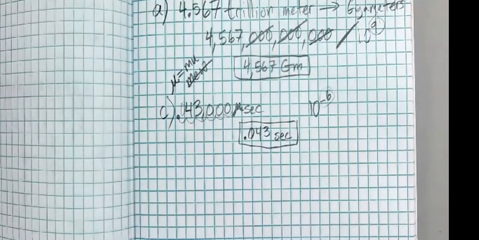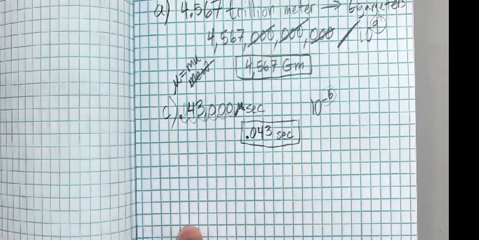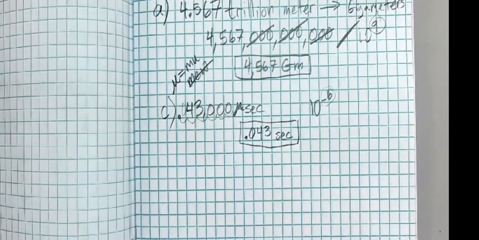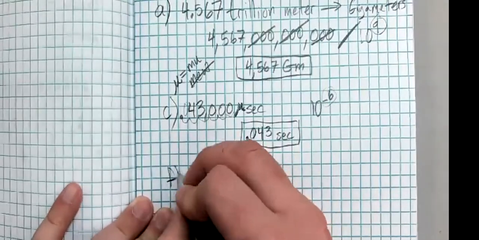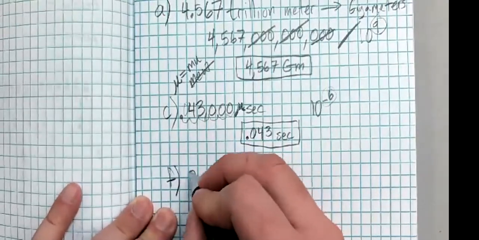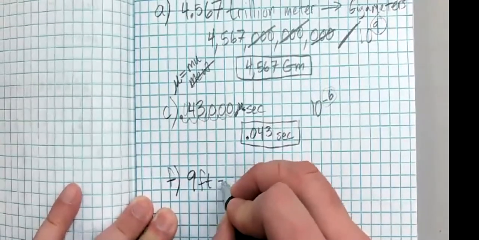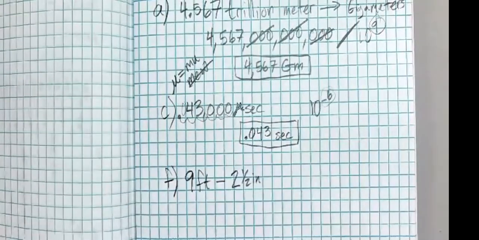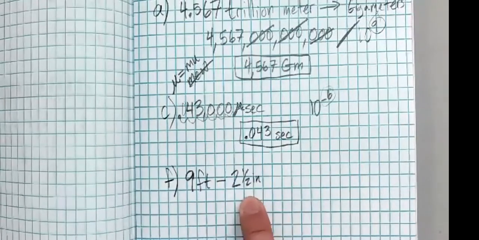D is converting yards to feet. That you should be able to do without me. E is converting feet to inches. You should be able to do that just by 12, right? F, I want to show that one because some students don't know what to do with this number or what this means. This says 9 feet, and then it says dash 2.5 inches, and it says convert it to inches. It's a little confusing. It already sort of is in inches.